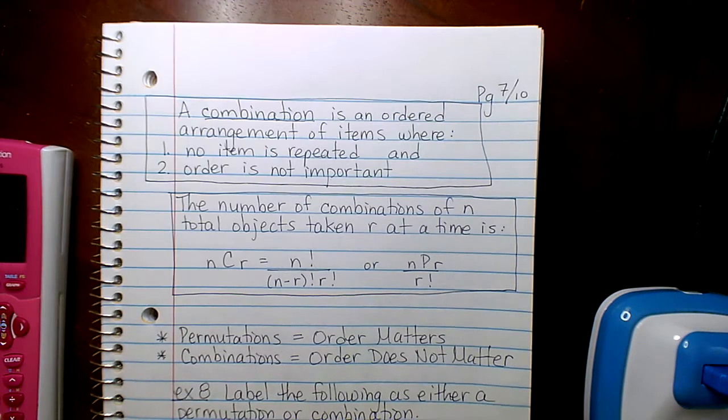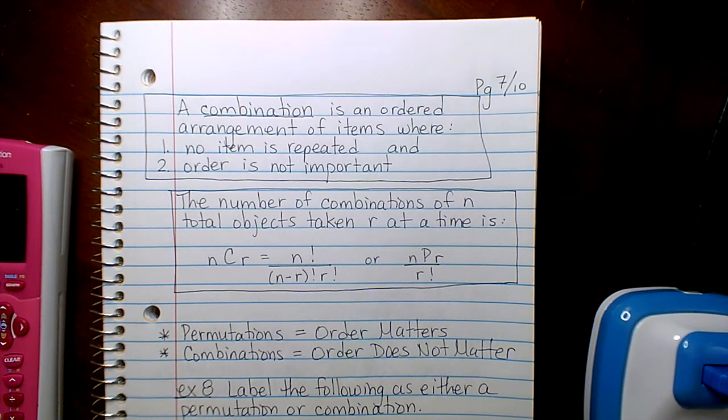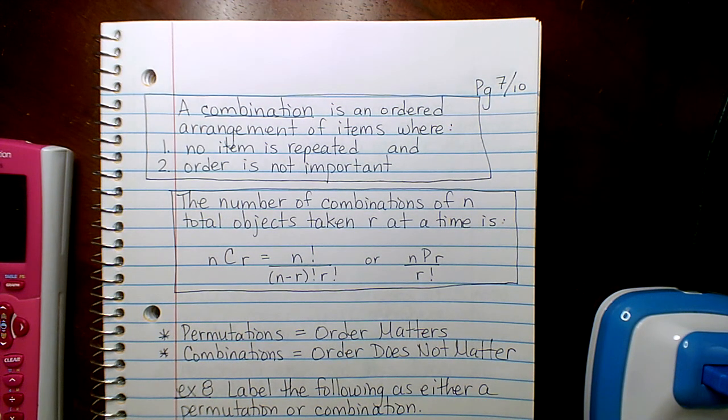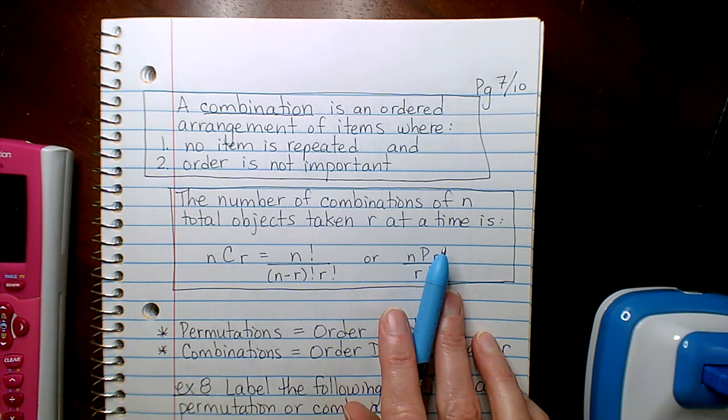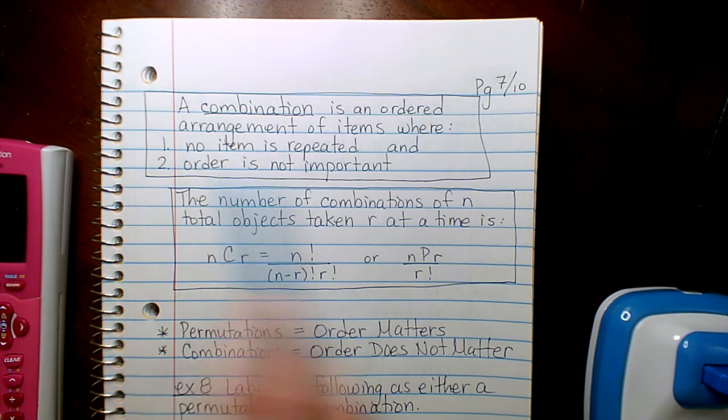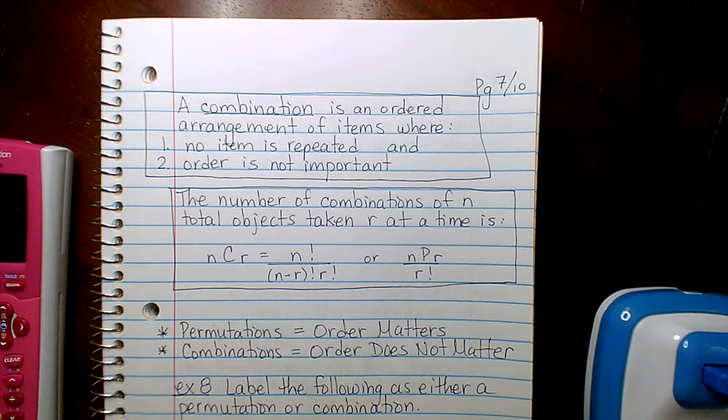All right, so we talked about permutation. So next up is a combination. A combination is very similar to a permutation. It's an arrangement where no items repeated, but here's the thing. Order is not important. That's the big difference between combinations and permutations. Okay? Now, the number of combinations of n things taken r at a time is given by this formula. It's really just the permutations with all of those repeats taken out. Because order now is not important. So you don't have first, second, third place. You have more like a committee of 3 people.